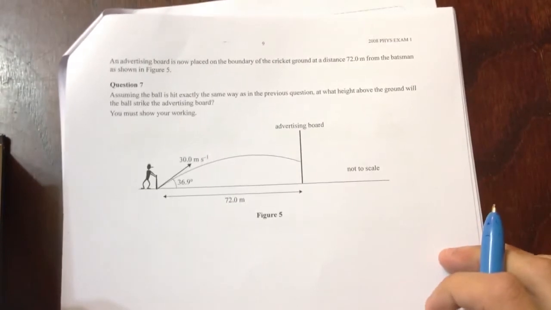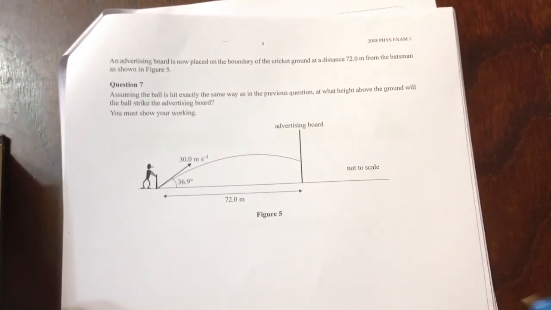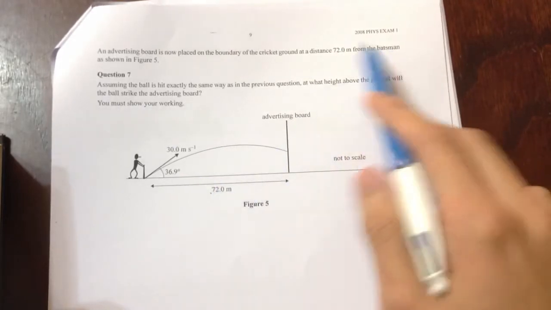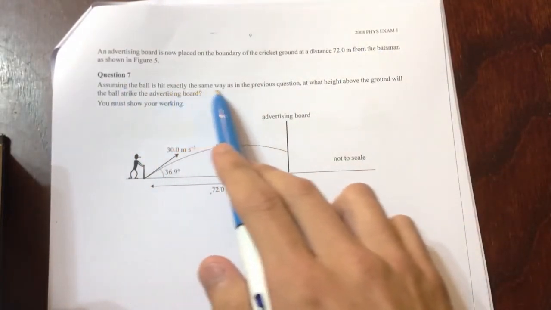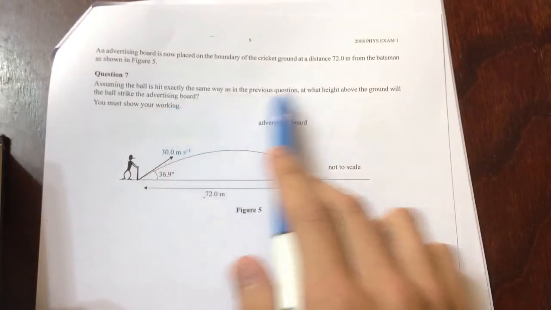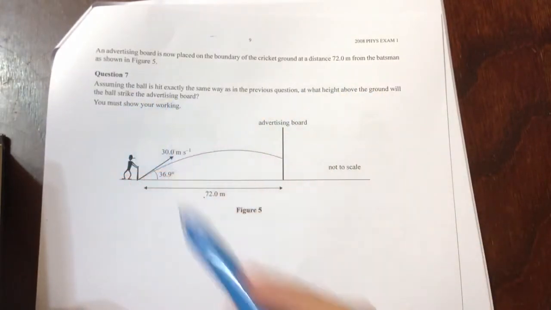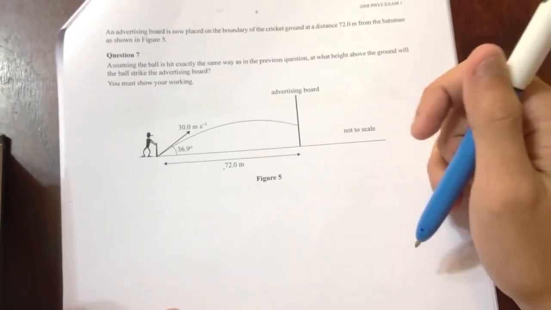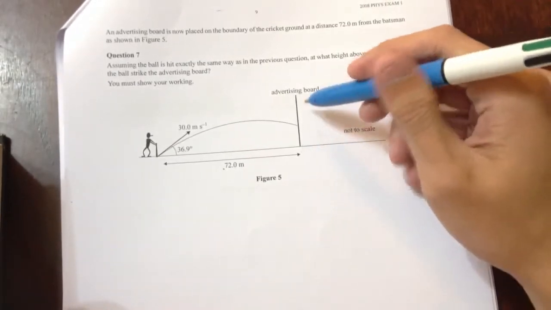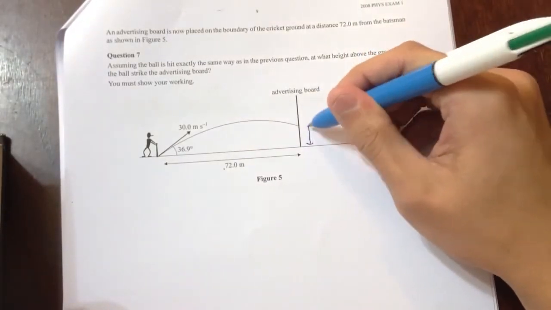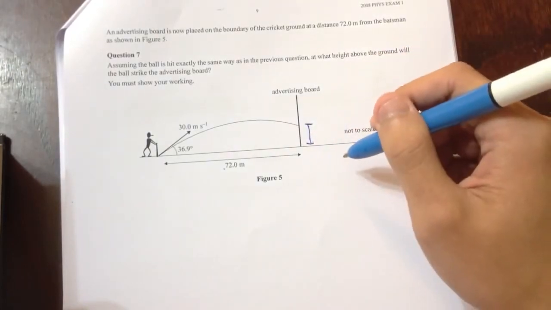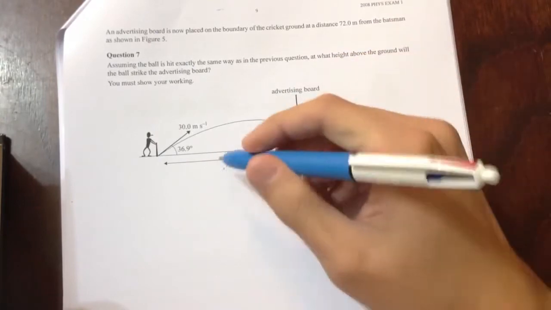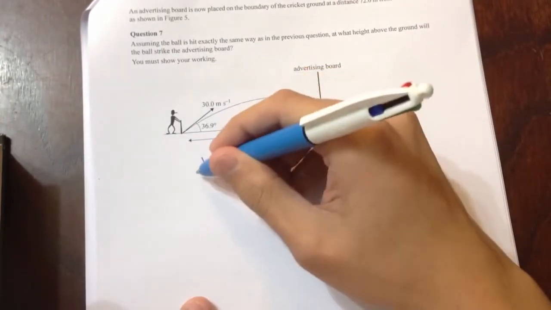An advertising board is now placed on the boundary of the cricket ground at a distance of 72 meters. So that's in this diagram. Assuming the ball is hit exactly the same way, what height above the ground will the ball strike the advertising board? You must show your working. So this is a real projectile motion question, trying to find this height. How are we going to find it? Well, we know it hits this board. So first we'll write down all our information.